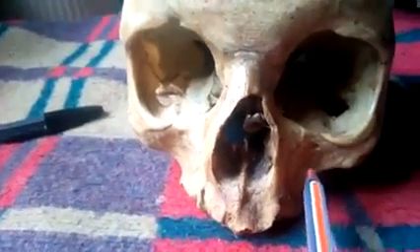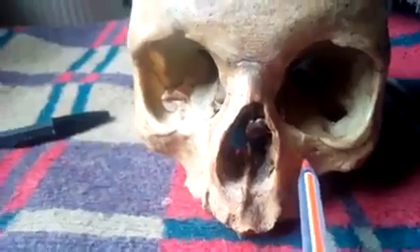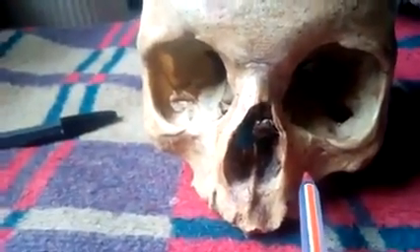As you go to this sharp area here, you find the masseter muscle. Then here you find the buccinator muscle. As you go this side again, you find the buccinator muscle. You find this one, which is the masseter. You find the zygomaticus major, zygomaticus minor, and then the levator labii superioris, levator anguli oris, nasalis muscle.